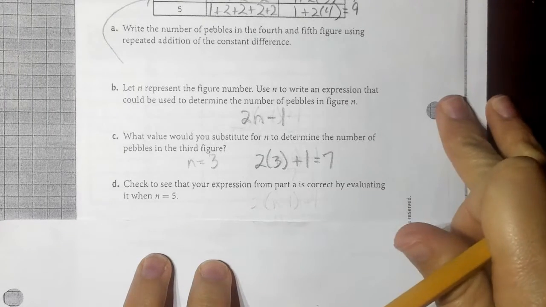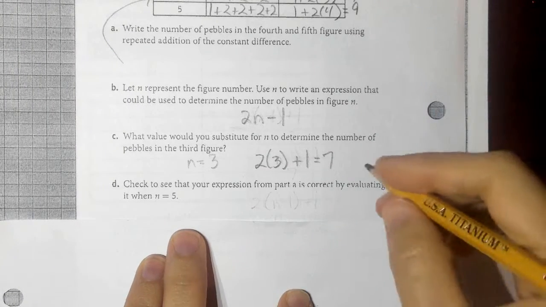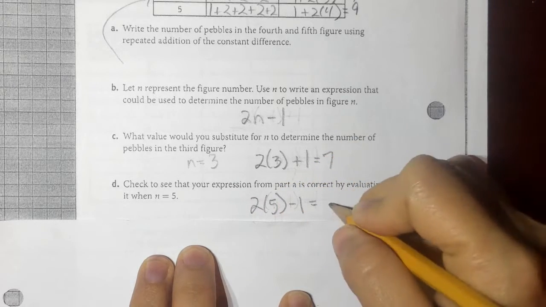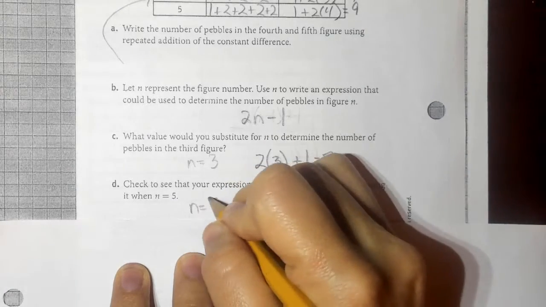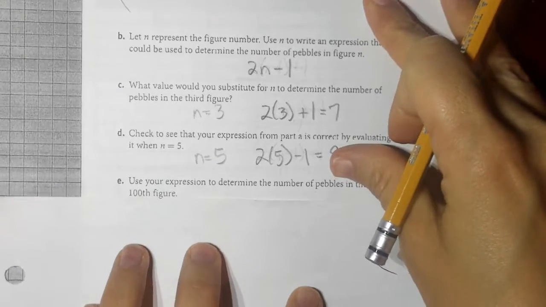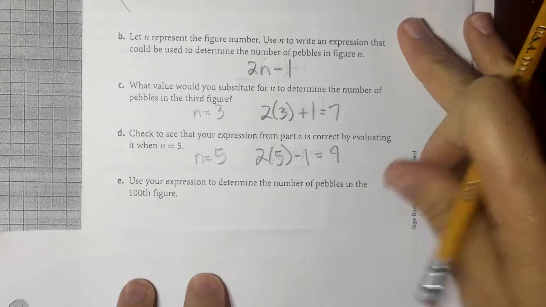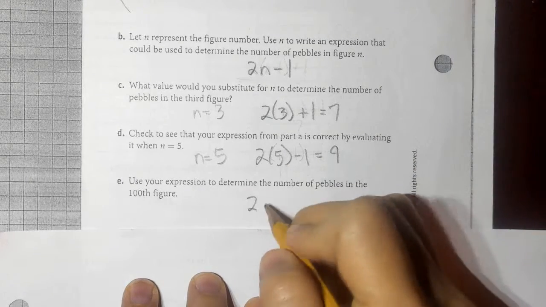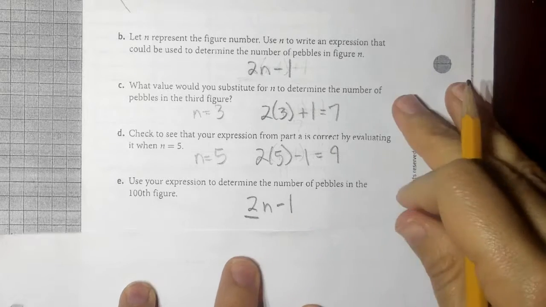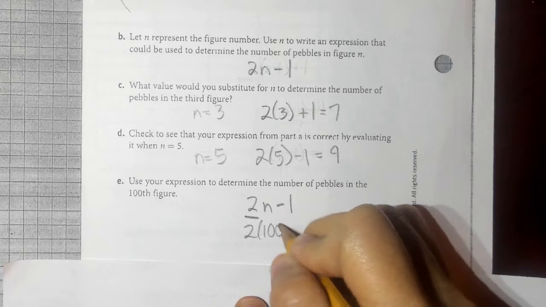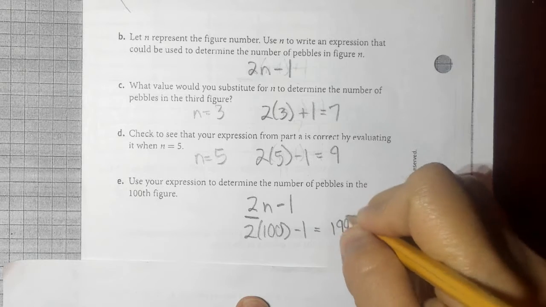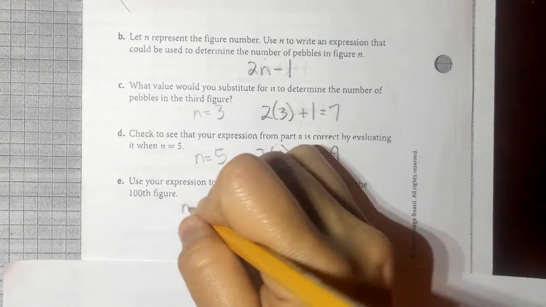On this one, check to see that the expression from part A is correct by evaluating it when n is 5. So we're going to do 2 times 5 minus 1. So that would give me 9. So when n is 5, I should have 9, and that's exactly what I have up here. Okay, use an expression to determine the number of pebbles in the 100th figure. So we would do, again, 2, the constant difference, times the variable, and then our starting value, which was negative 1. So if I put in 100 here, I'm going to have 200 minus 1, which is going to give me 199 when n is 100.